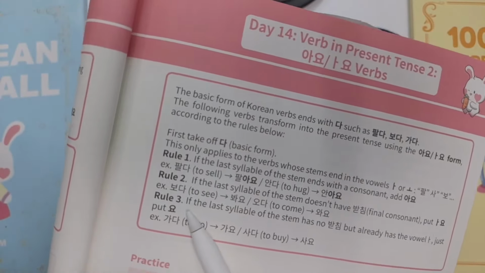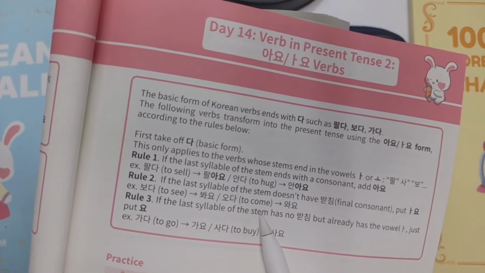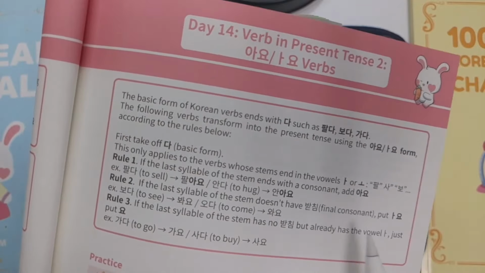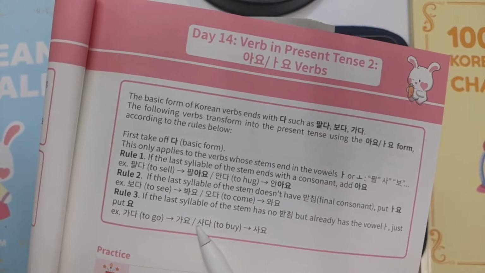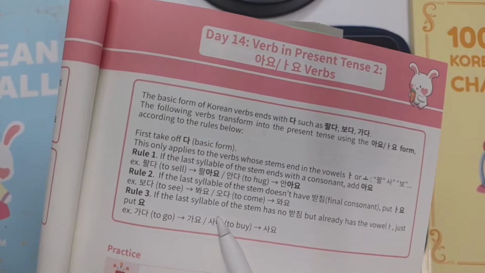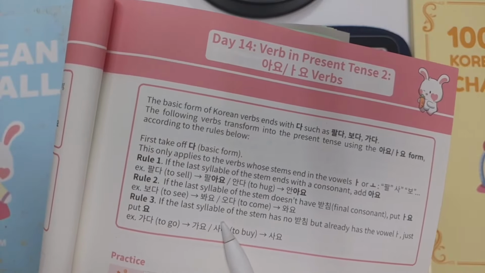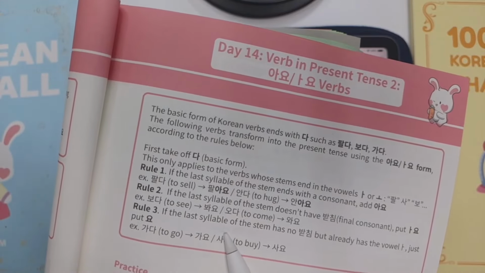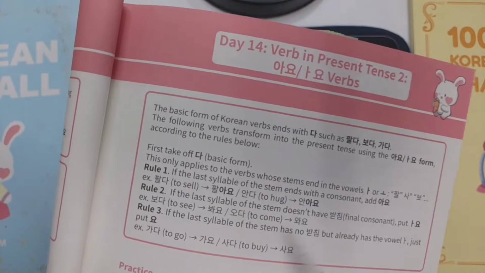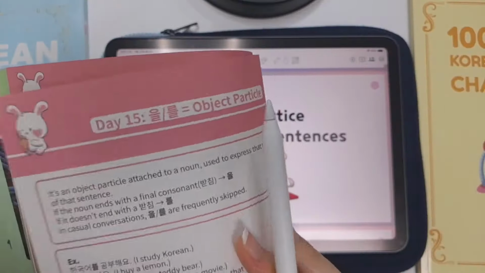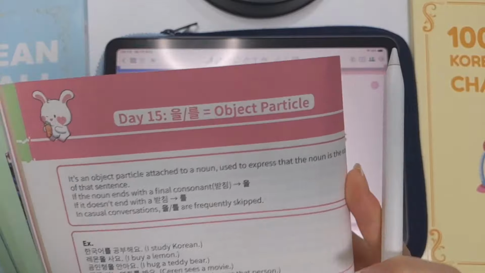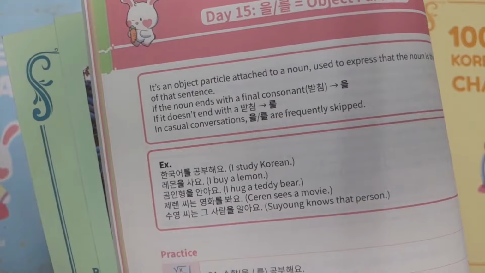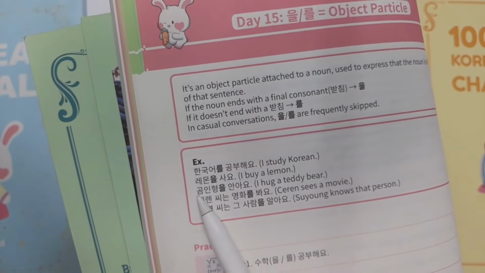Rule 3. If the last syllable of the stem has no 받침, and already has the vowel ah, just put 요. Here is the sentence. 사다, to buy. Remove 다, and it doesn't have any final consonant and it already has the vowel ah, so we can simply add 요, like 사요. 오, 맞아요. 마를린 씨, 받침이 있어요. Perfect. Okay, so it is 레몬을 사요. And what about this one?